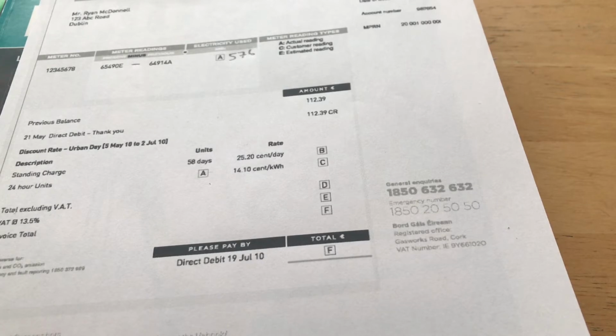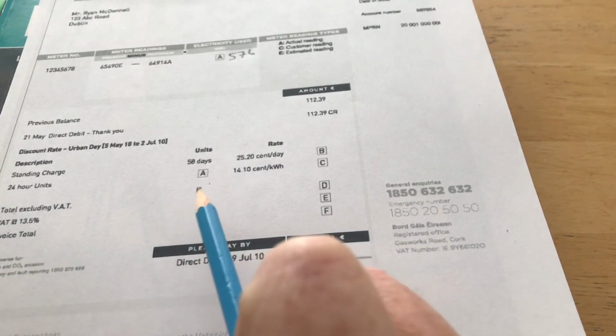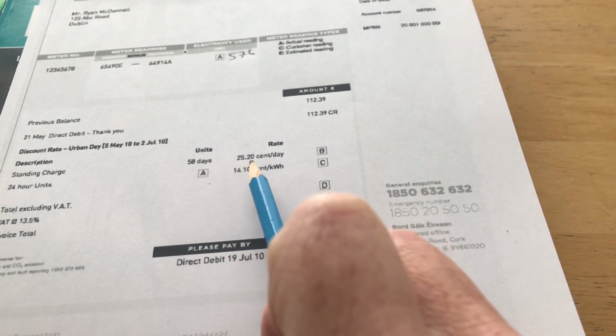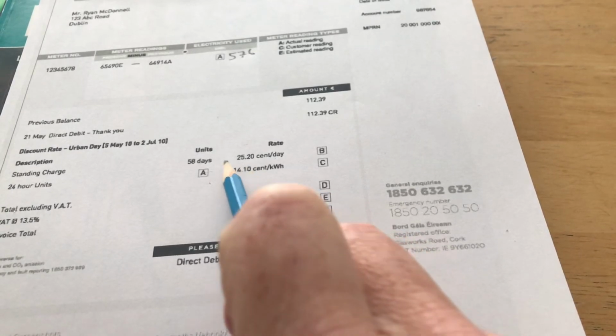It's like a mobile phone might cost. Instead of €30 all you can eat data, you might decide to have a €20 standing charge and a certain number of minutes free, and then all the additional calls that you make would be on top of that. But the standing charge here is 25.20 cents for 58 days.